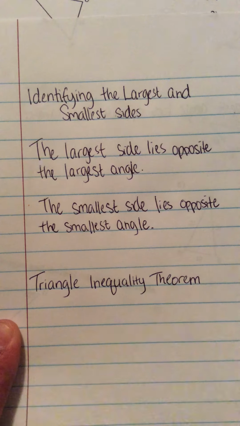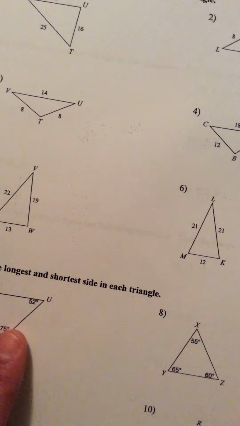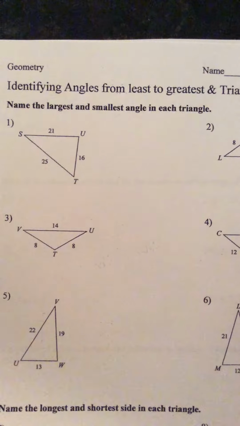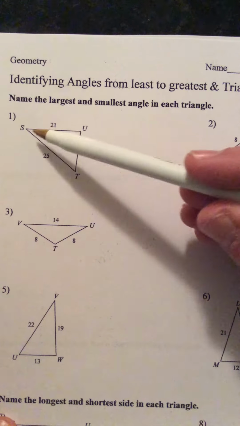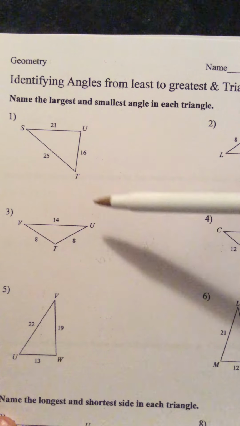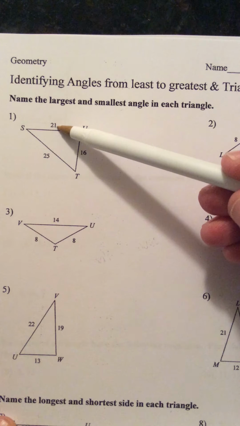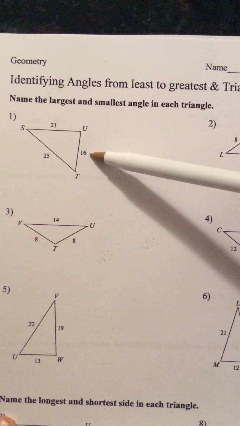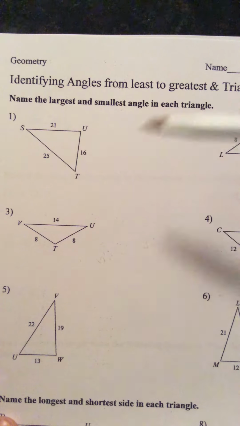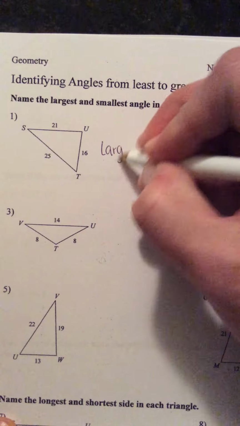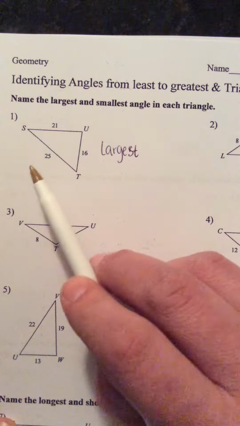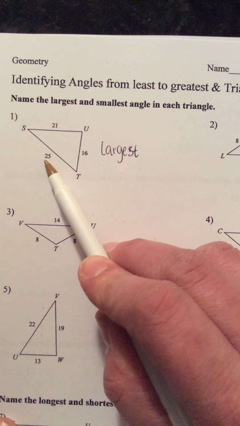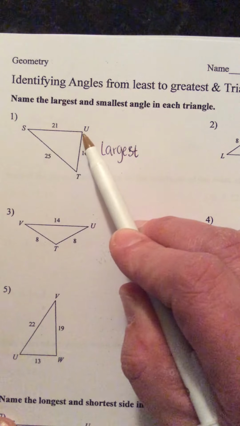Let's put this idea to use. The first question on our worksheet asks us to name the largest and smallest angle in each triangle. In triangle SUT, we have three sides. SU is 21, UT is 16, and ST is 25. Your largest angle will be the one opposite the largest side. If the largest side is our 25, the angle opposite or across from that would be angle U.